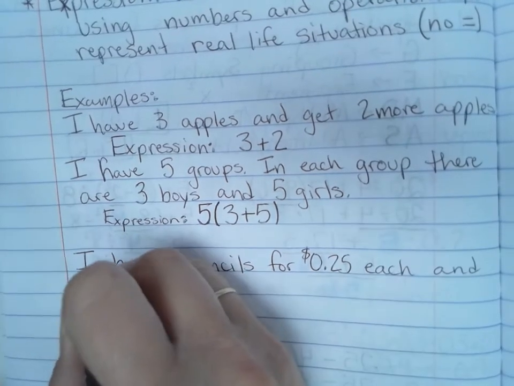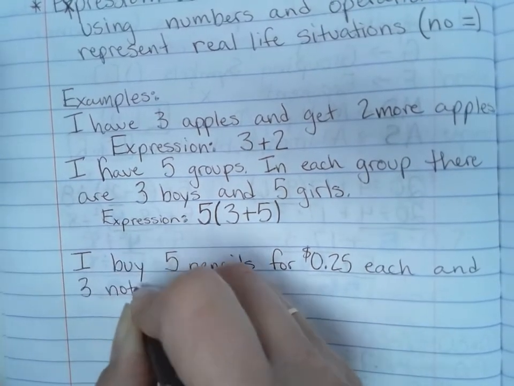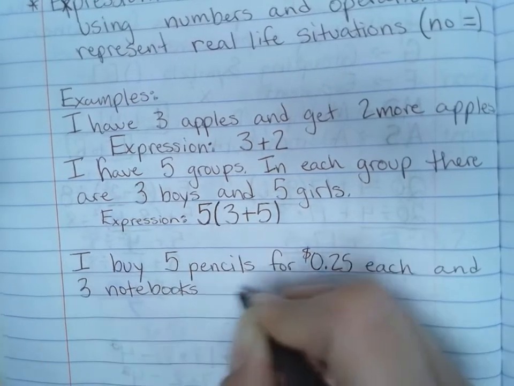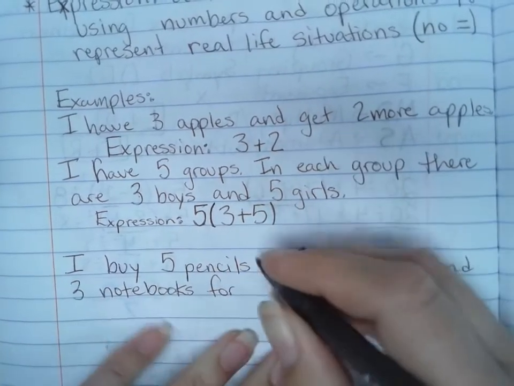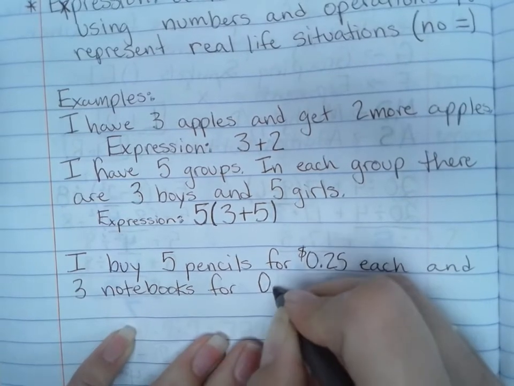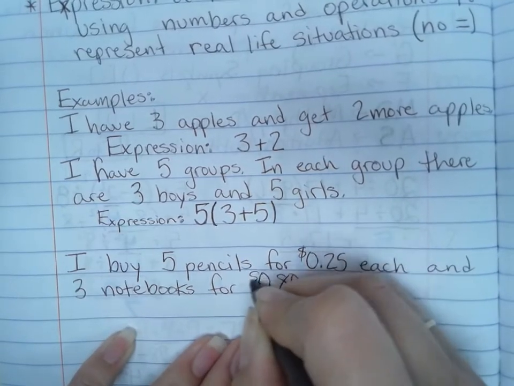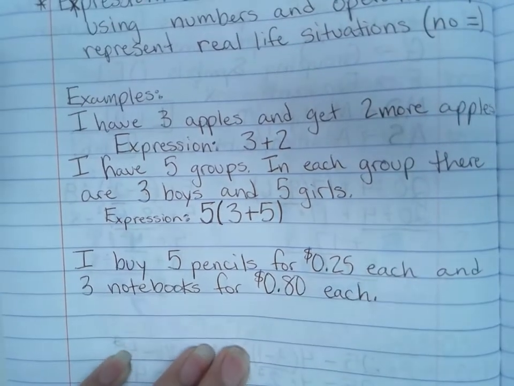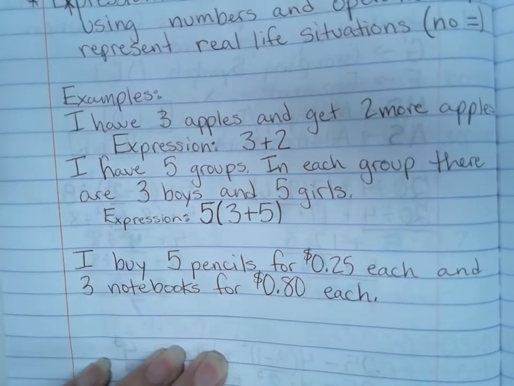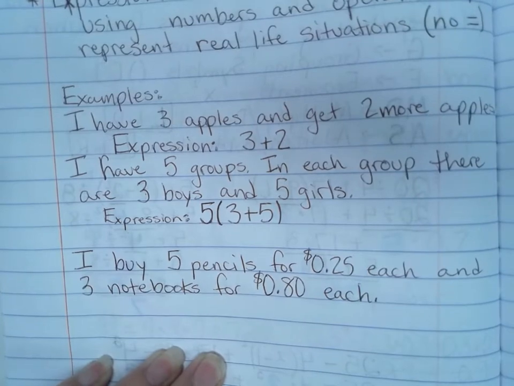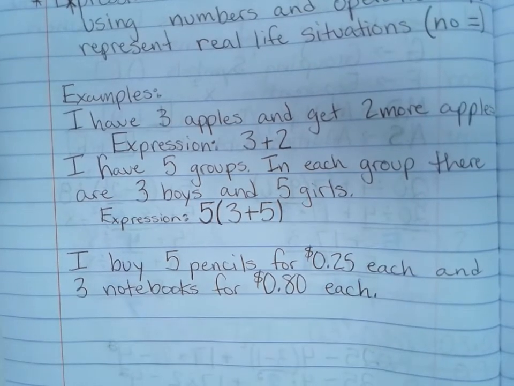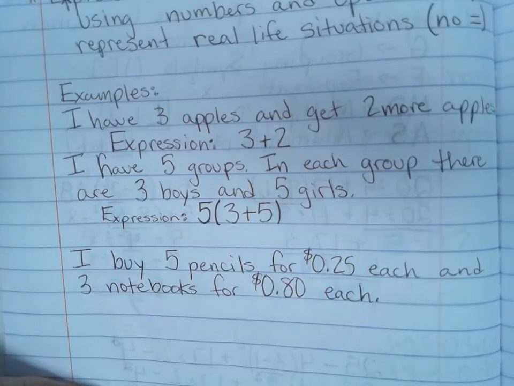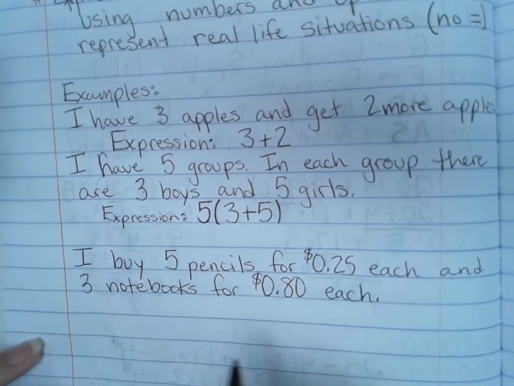And 3 notebooks for 80 cents each. Okay, notice it's a statement. Once again, I want an expression, not an equation. This one, you don't have to do any figuring. You just have to think about what operations you would need, what's happening, and turn it into math language.